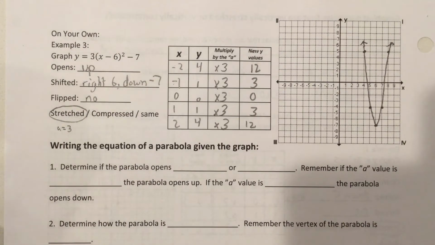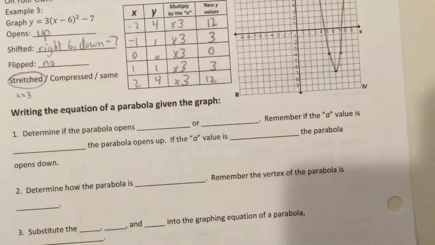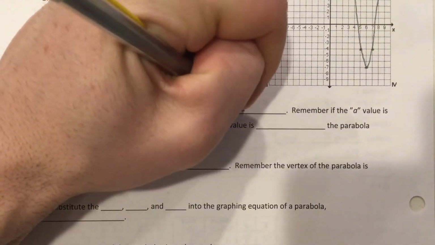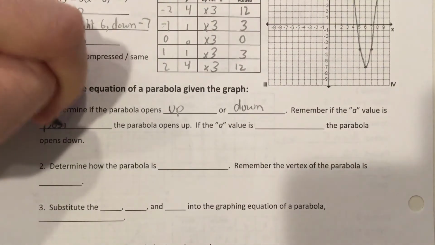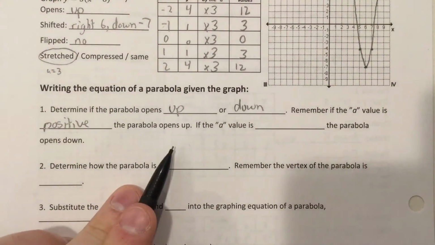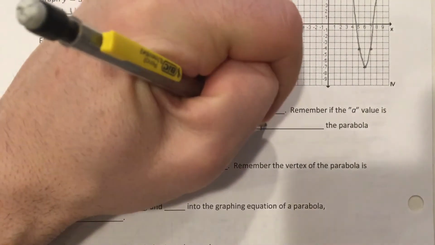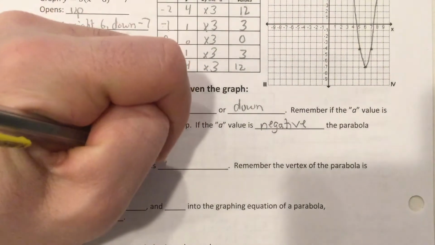All right, last thing we're going to look at then is writing the equation of a parabola given the graph. So you'll be given a graph. How do you write an equation for that? So here are your steps. Number 1, determine if the parabola opens up or down. And remember, if the a value is positive, the parabola opens up. So it all depends on the a value. If a is positive, parabola opens up. If the a value is negative, the parabola opens down.